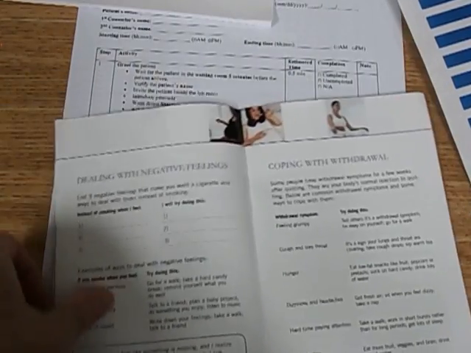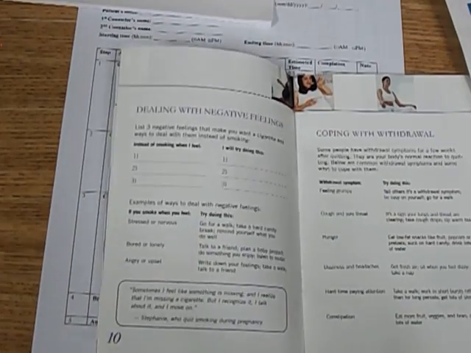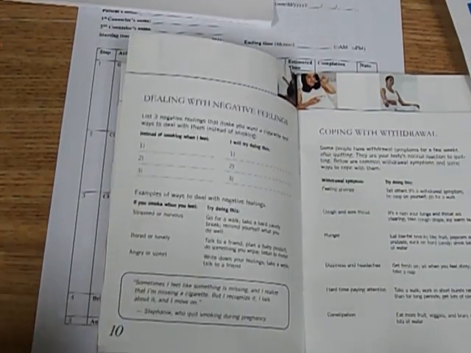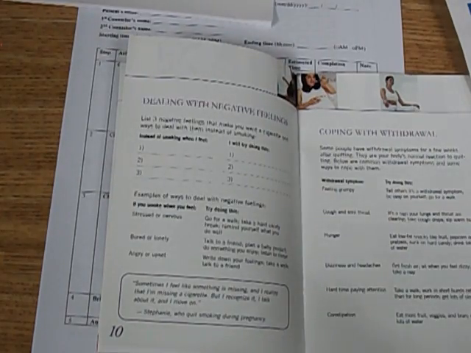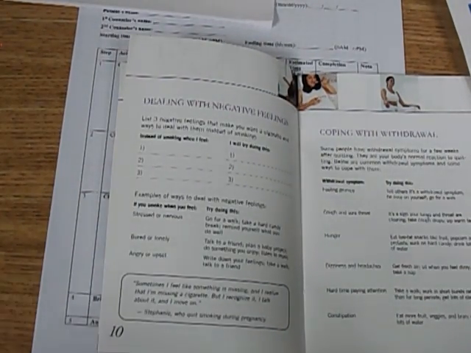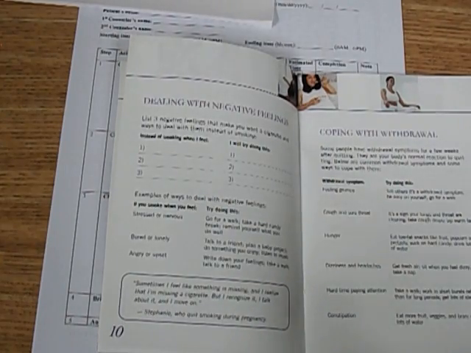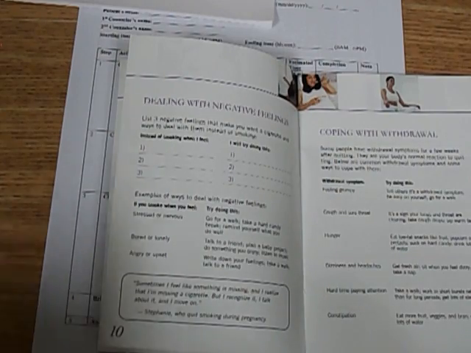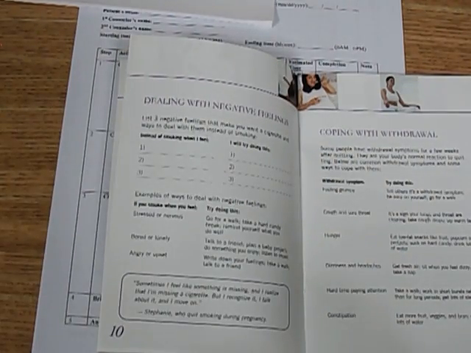Page 10 says dealing with negative feelings. Something I want to point out for this page is that although it says dealing with negative feelings, I know it's pretty obvious that people tend to smoke more when they're stressed, when they're sad, when they're bored. So those are all negative feelings. However, people smoke when they're happy too. A very good example is, I'm sure most of you have friends that smoke.